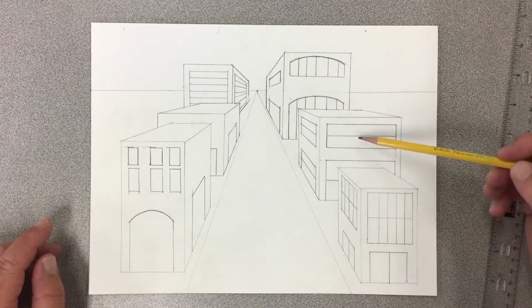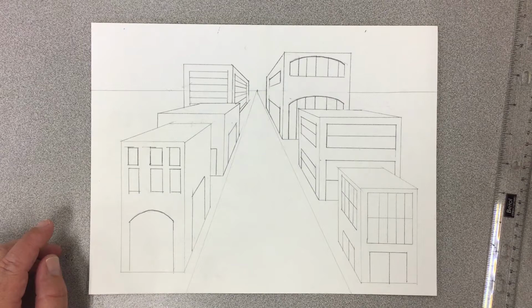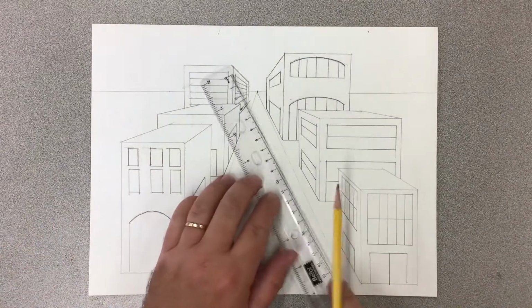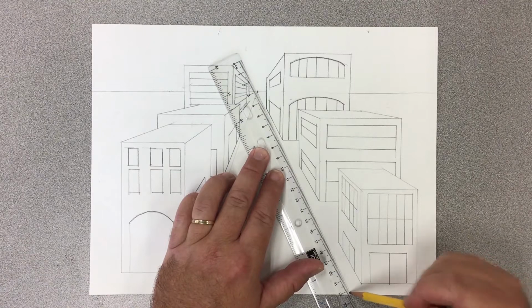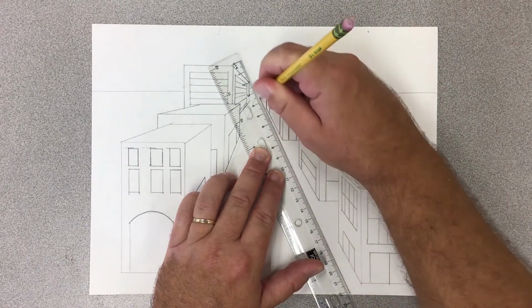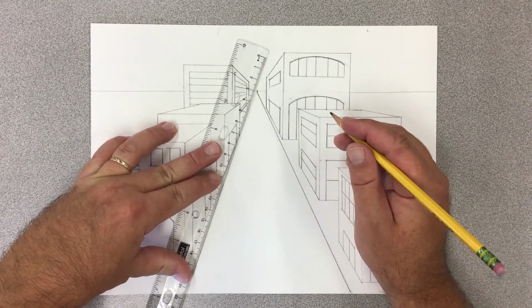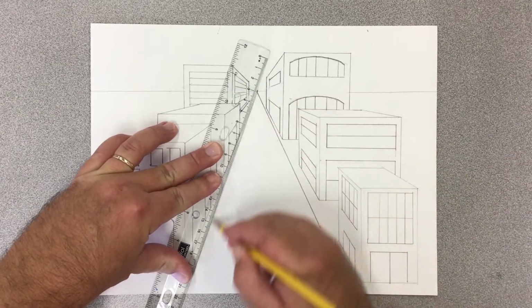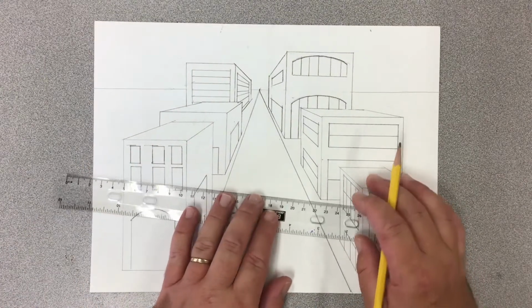Here we have our 6 rectangular prisms. Now they're turned into buildings. I'd like to make my road lines, these first convergence lines that we drew, a little darker. I'd also like to maybe put in a sidewalk.